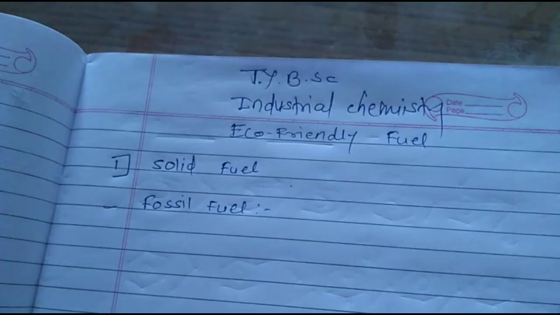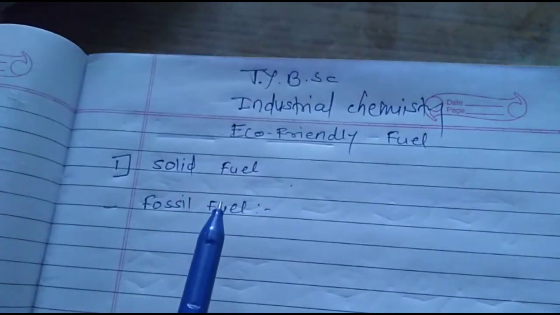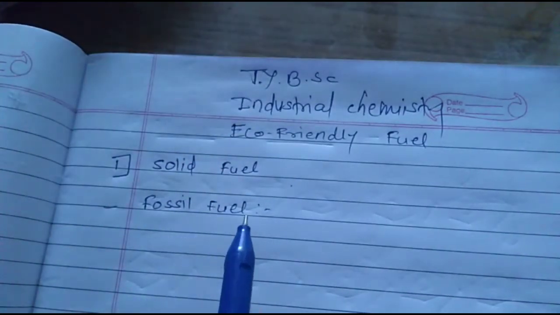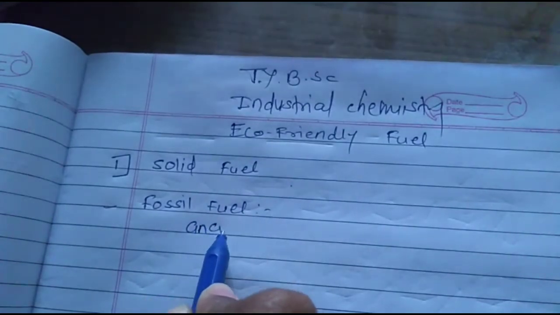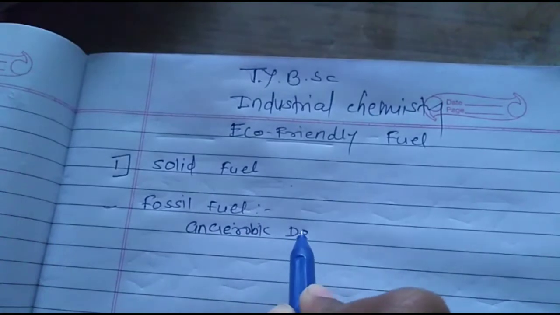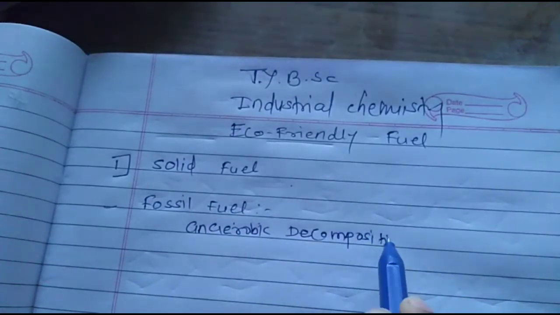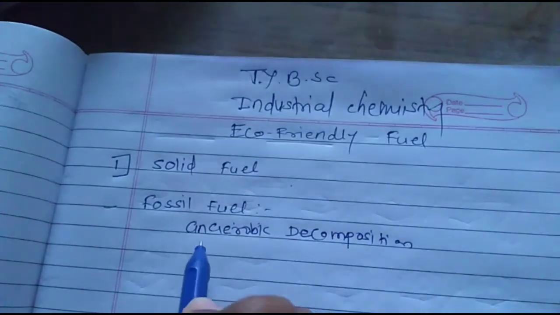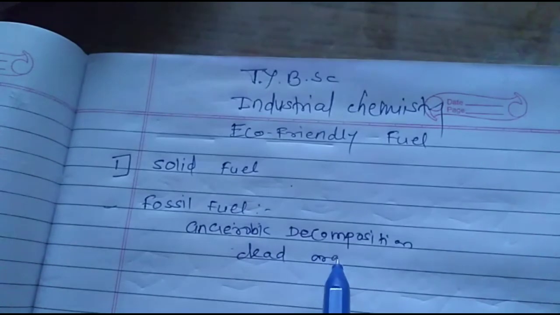This fossil fuel is formed by a natural process, that is anaerobic decomposition of a buried dead organism.